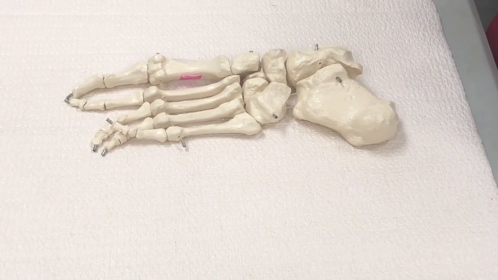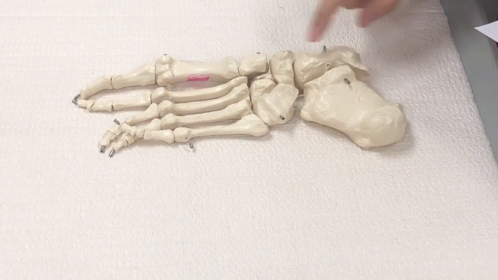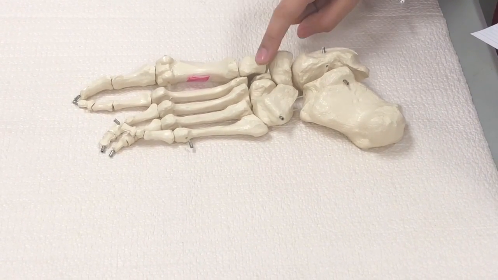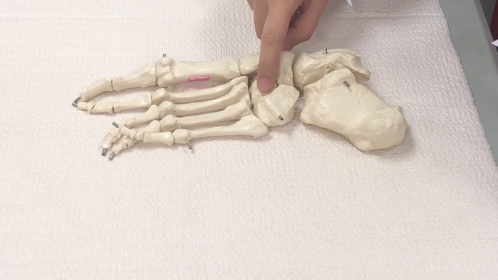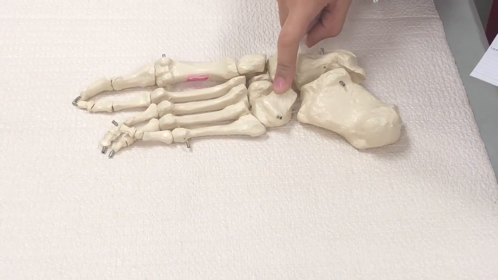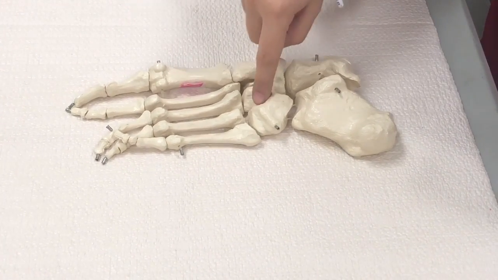We're going to be explaining the tarsals of the foot. You're going to start with your talus, and then your calcaneus, your navicular, your medial cuneiform, your intermediate cuneiform, your lateral cuneiform, and finally your cuboid. A good way to memorize this would be that tiger cubs need milk.